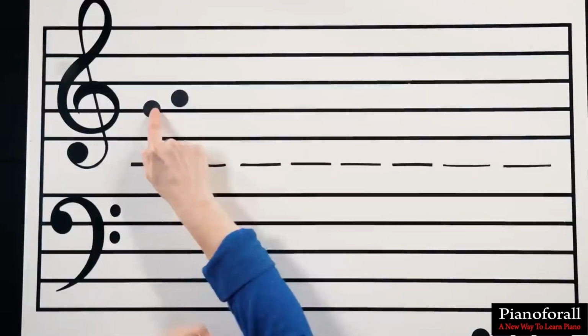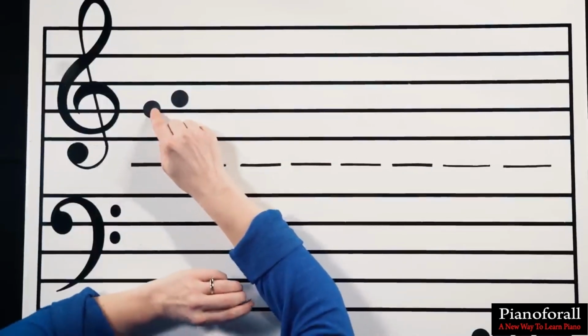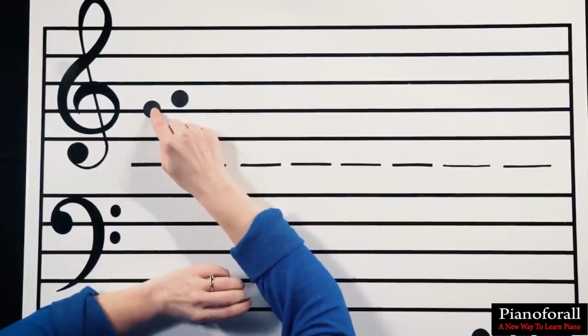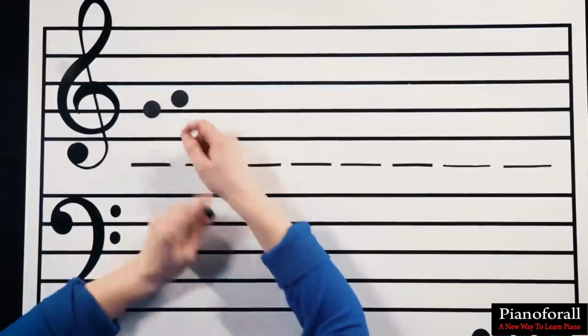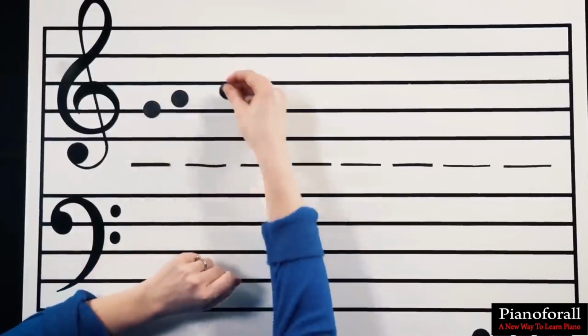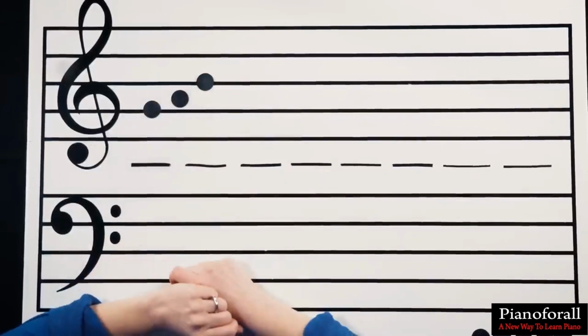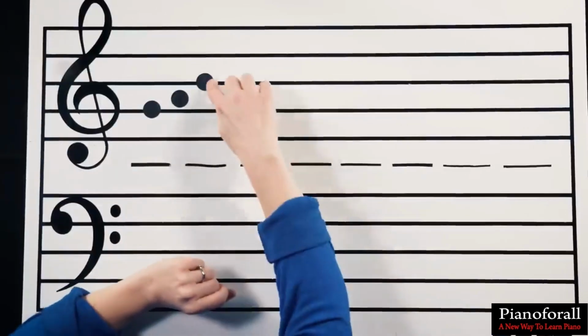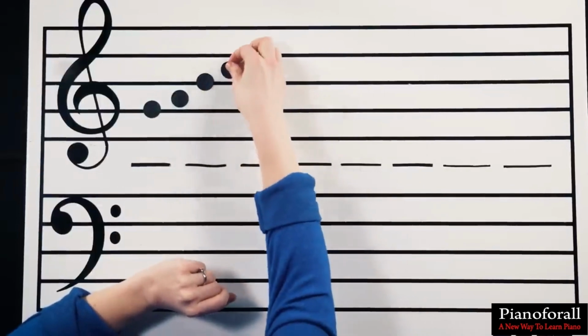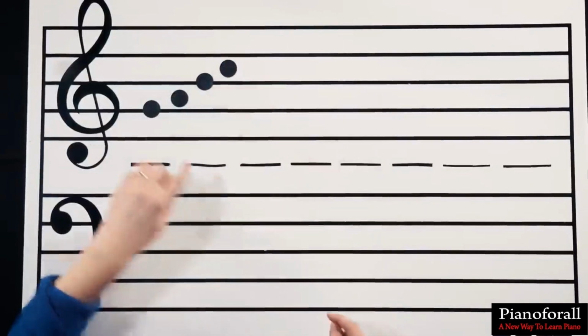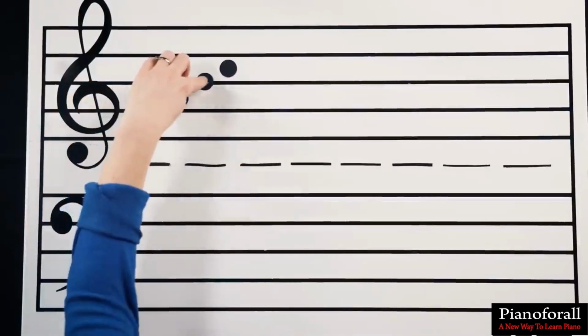So if this is G, this is important, our musical alphabet runs from A to G and then repeats itself. So after G, we go to A. After A, if we move to the line note, we end up on B. After B, we end up on C. Okay, so notice how we're moving line, space, line, space. This is going to really help you with your sight reading.